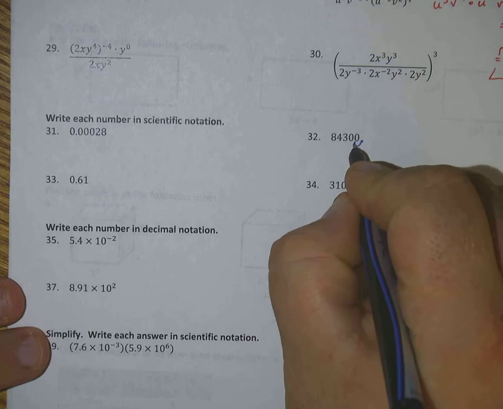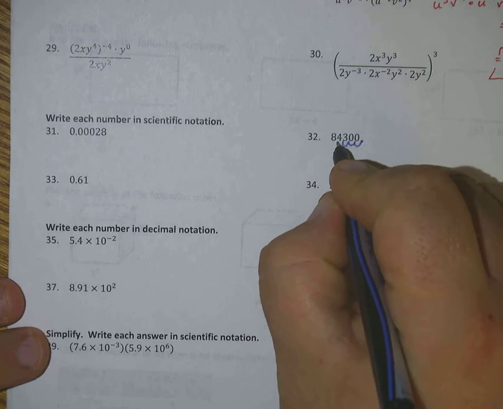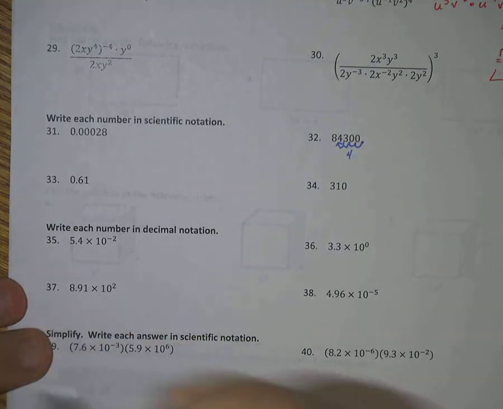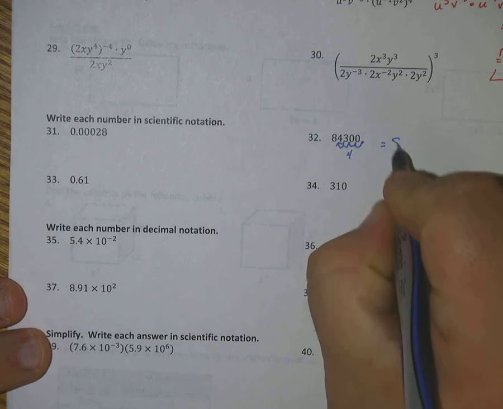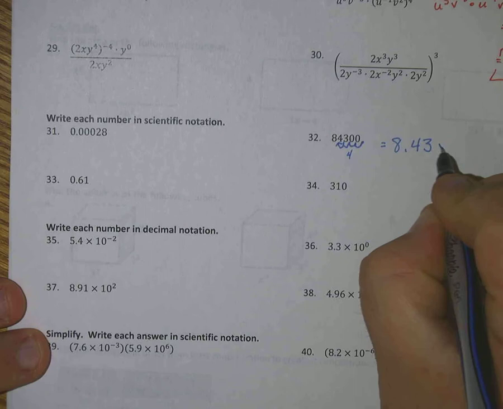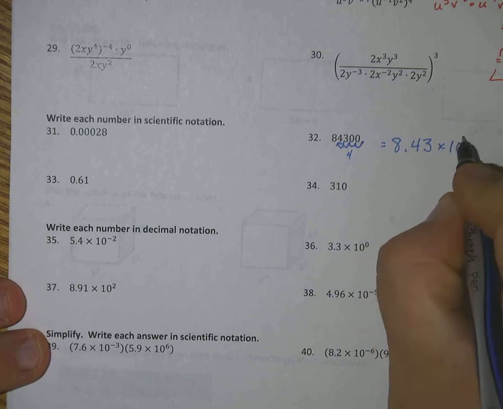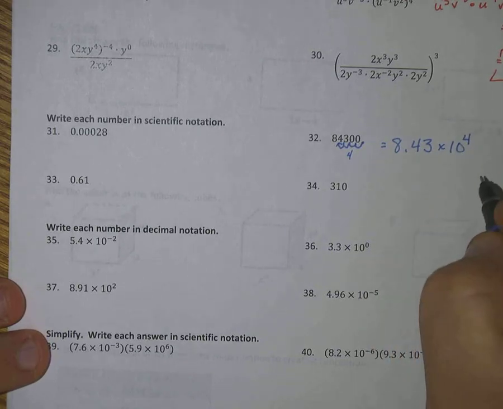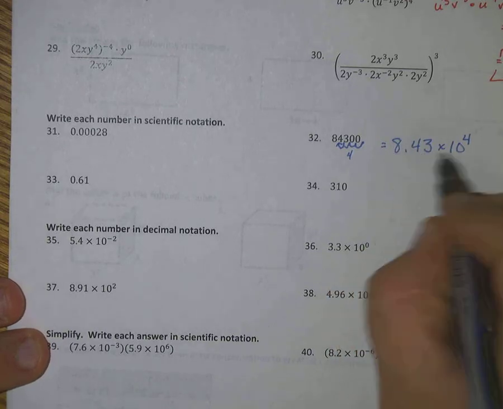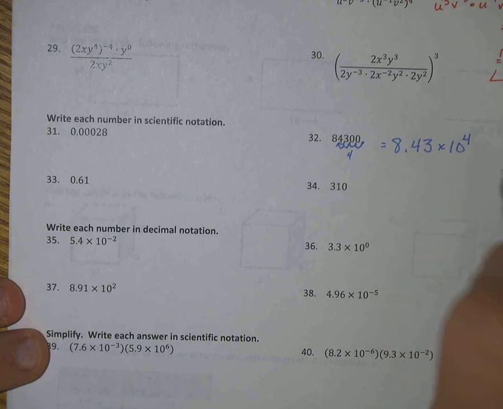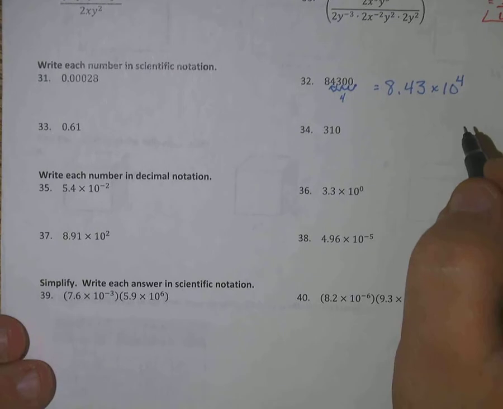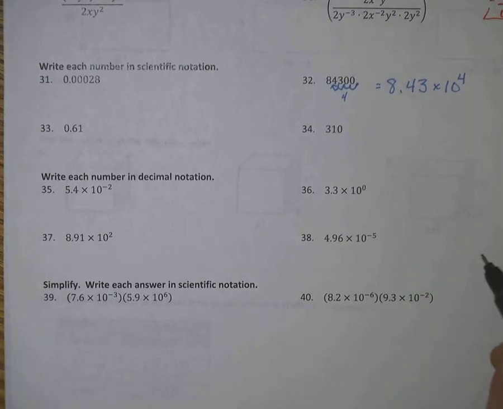I'm moving the decimal 1, 2, 3, 4 places. So a lot of times I'll put a little note there that I'm moving it 4 times. So that's going to be equal to 8.43 times 10 to the fourth. And remember, the way I think of it is that I want a number a lot bigger than the 8.43, so I want to multiply it by a positive exponent power of 10. Okay. So let's go ahead and look at the next couple.